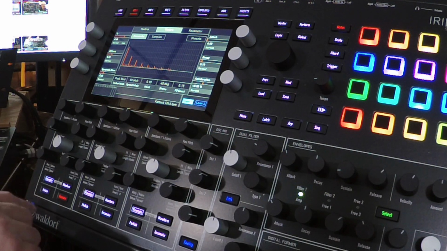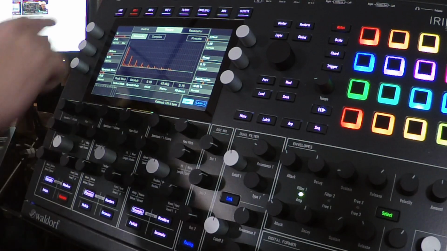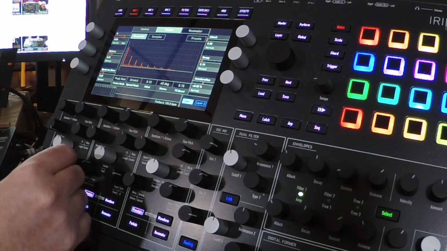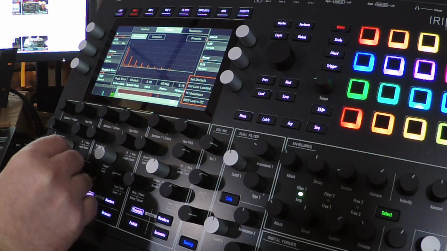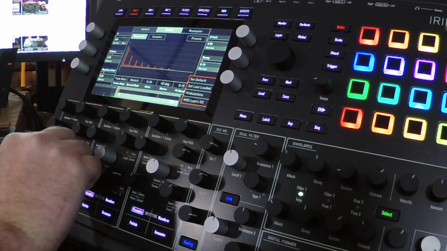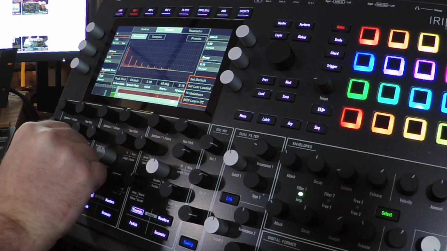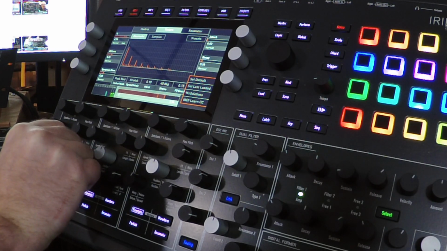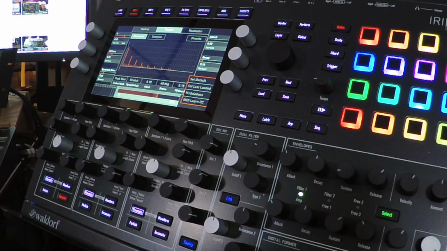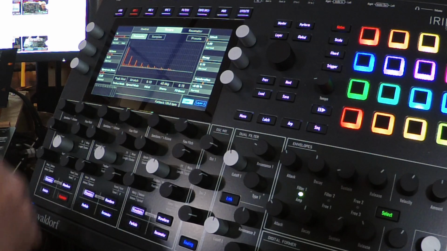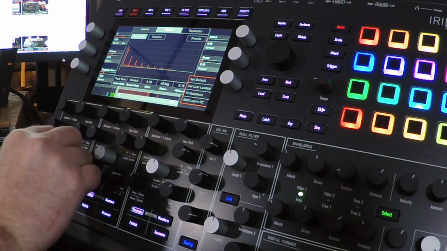And now the next most important parameter is the Q. The Q is either here or up here. I want you to do it here so it's easier to see. Now the Q is the amount of resonance that goes within the individual partials.